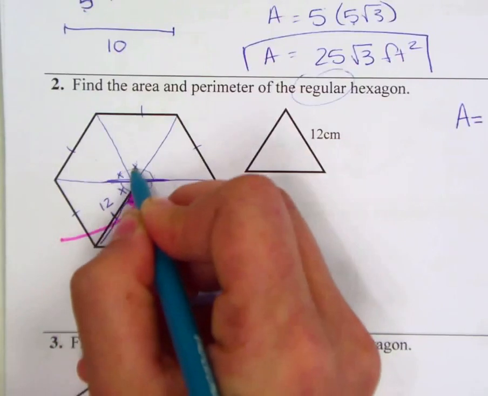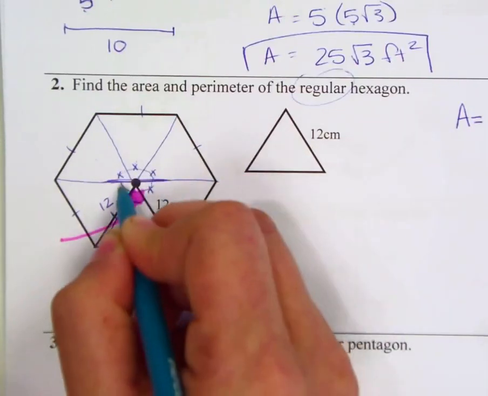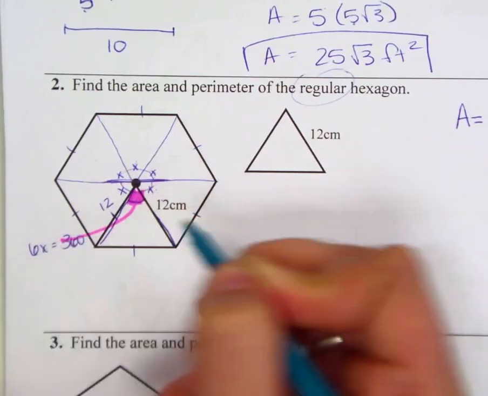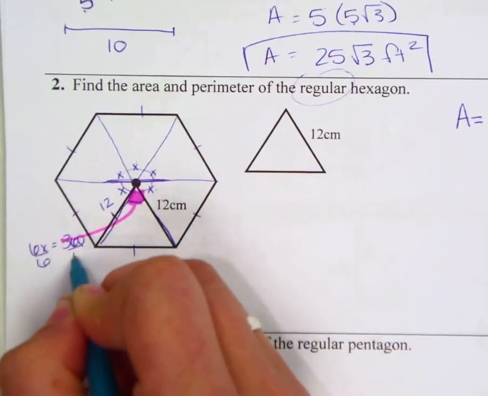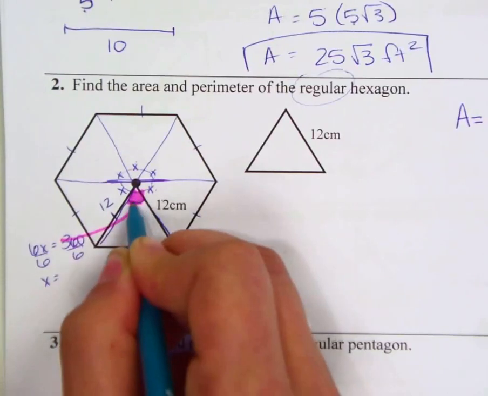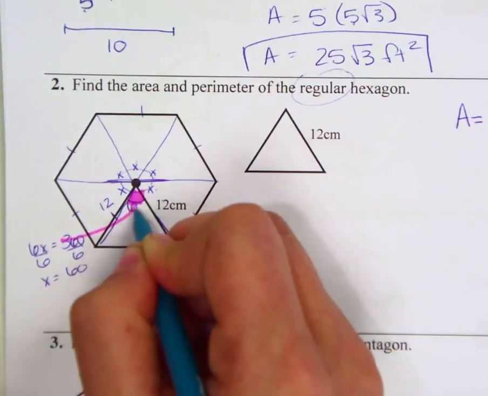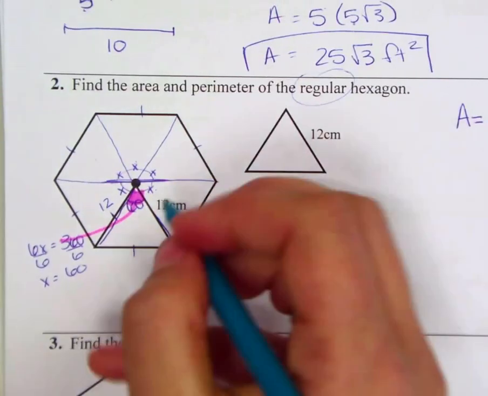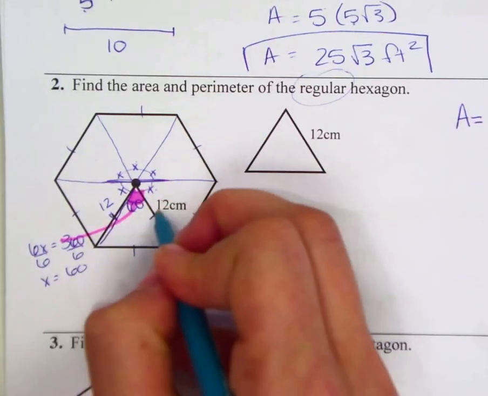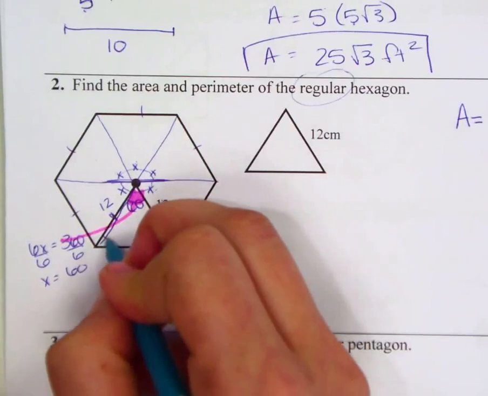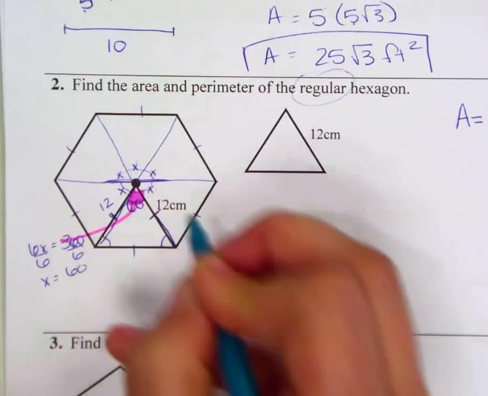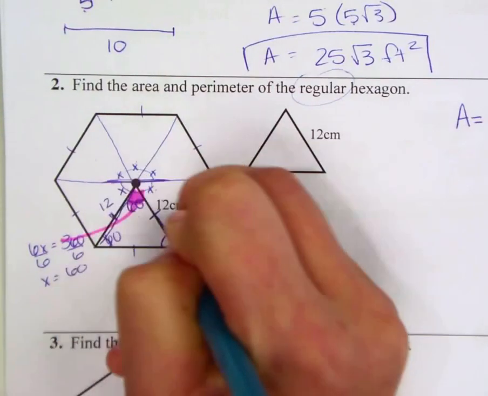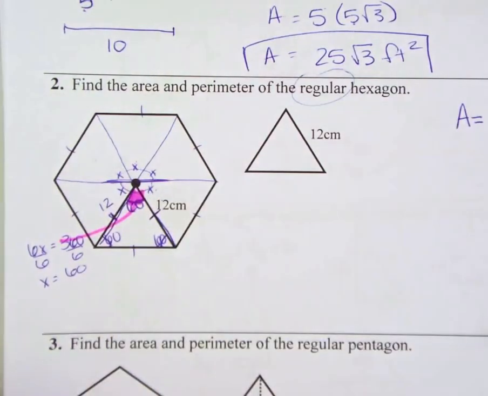They're also all the same exact measure. So 6x will equal 360. So divide both sides by 6. And we know that that central angle is what it's called. This is 60 degrees. Okay? So now, because this is an isosceles triangle, technically these base angles are also congruent, which makes this, amazingly, a 60, 60, 60 triangle.